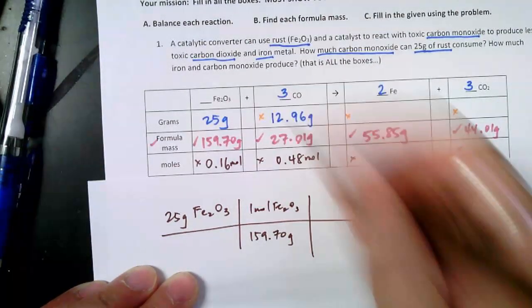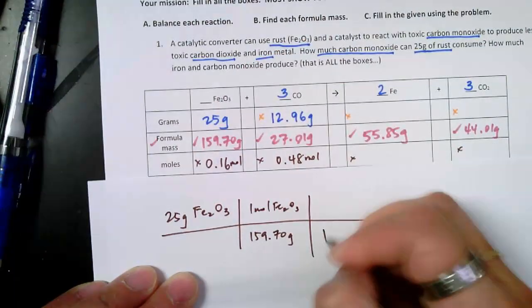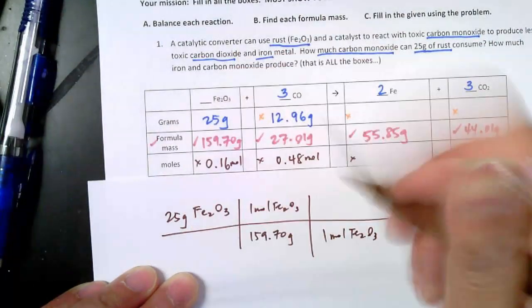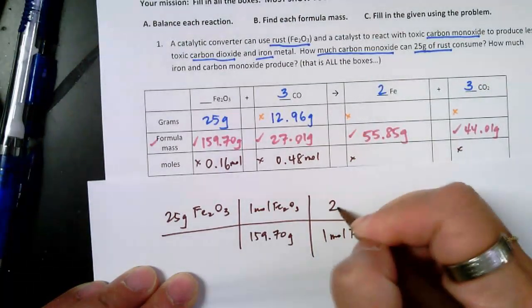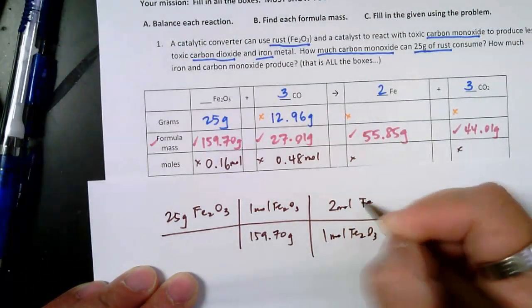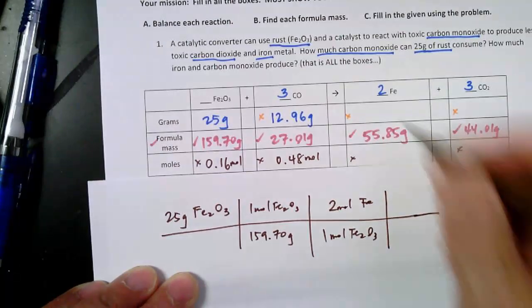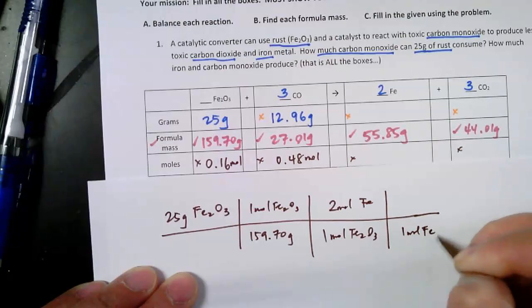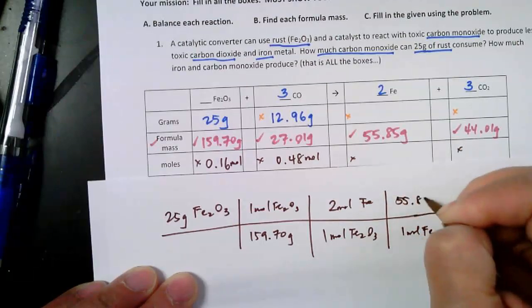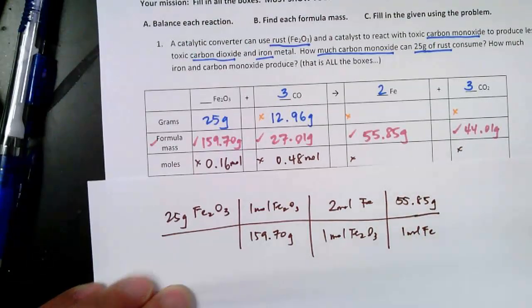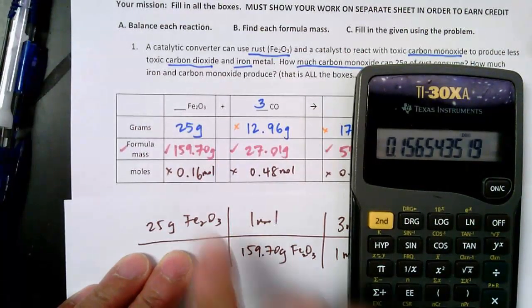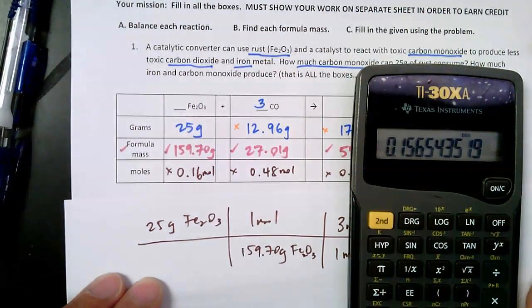So, again, down here, it's 1 mole of Fe2O3. I got that from here. On top is this one, which is 2 moles of Fe. And then, to get this answer, I'm going to do 1 mole of Fe to 55.85 grams of Fe. So 25 divided by 159.70, which I just rounded, okay?